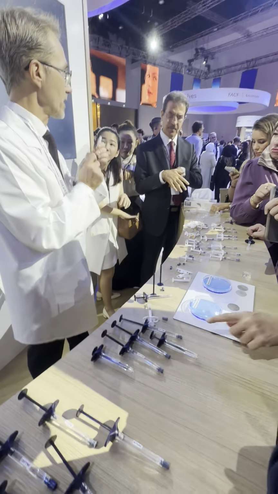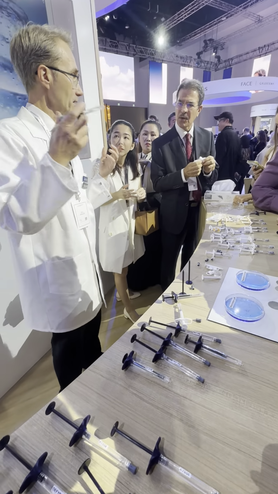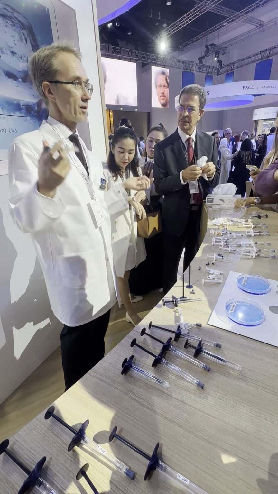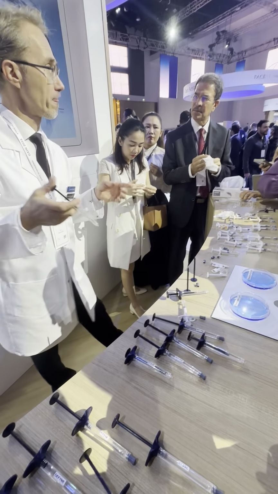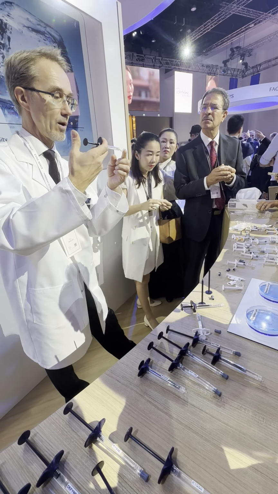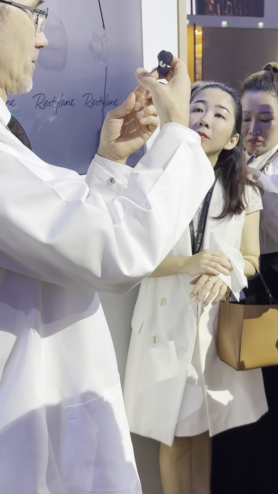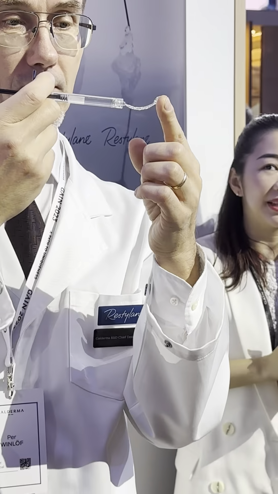What is really interesting about the OBT technology, as I said, is the X-strain flexibility. If you look here, with the gel you can actually pull like this. So it's very flexible.